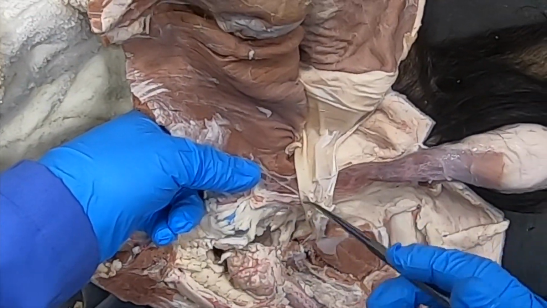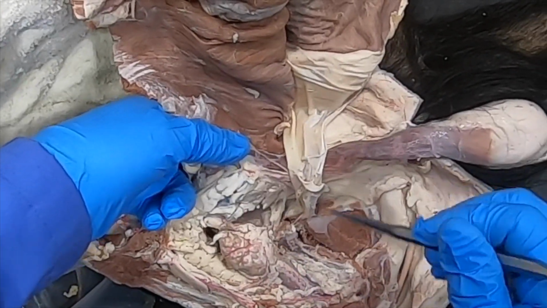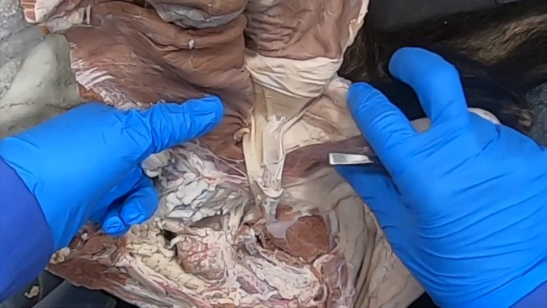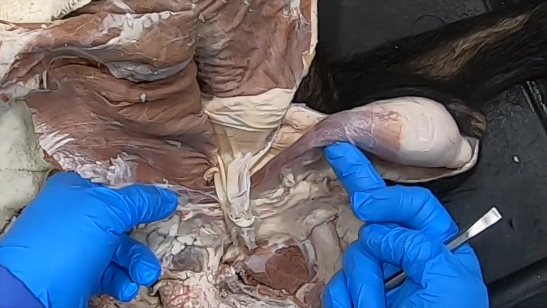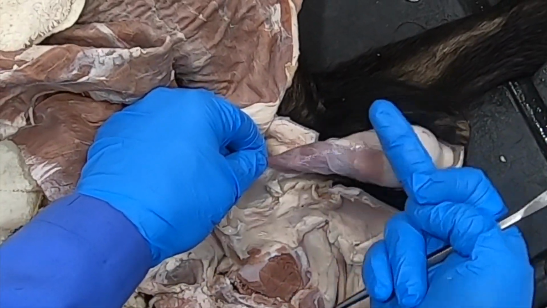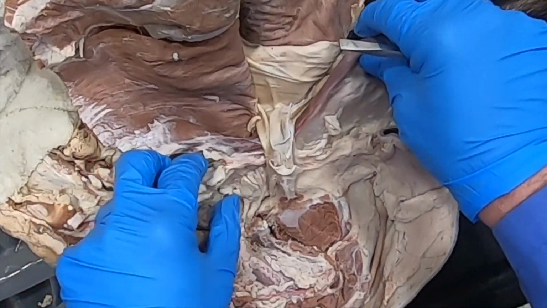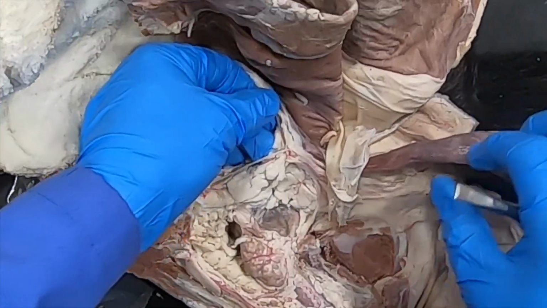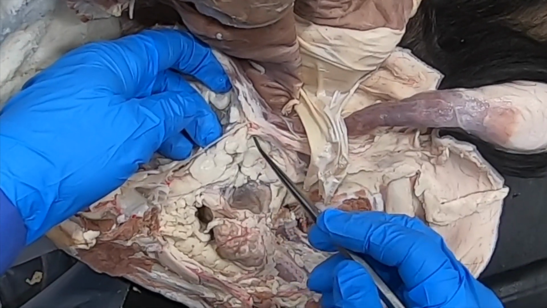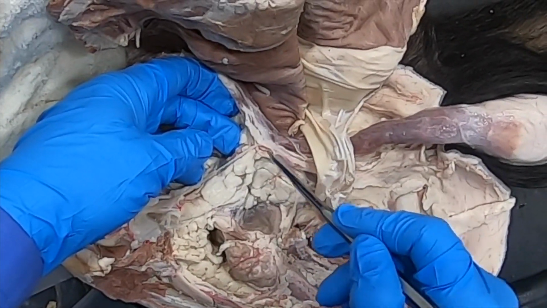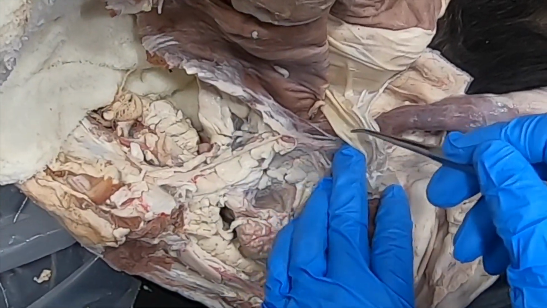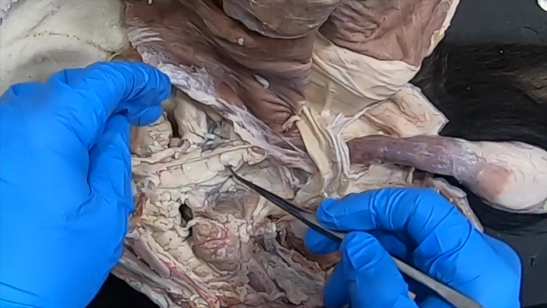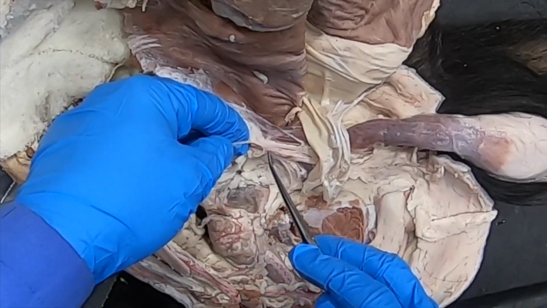So over on this side we can't actually see the spermatic cord, even though I kind of have it tucked on my fingers here. It's still within the parietal vaginal tunic down through here, but what we also see right here, so here's our external pudendal artery coming out, and this is our genitofemoral nerve.